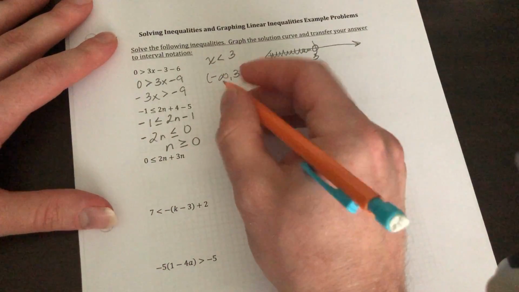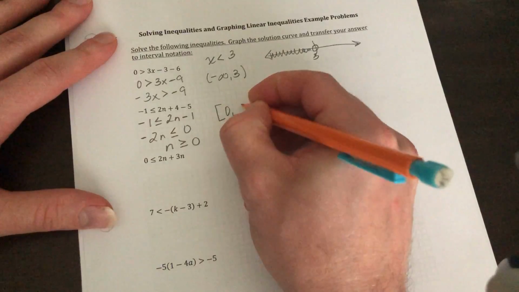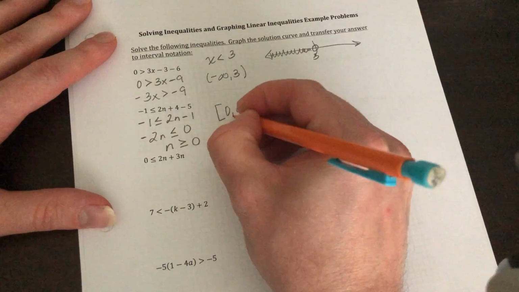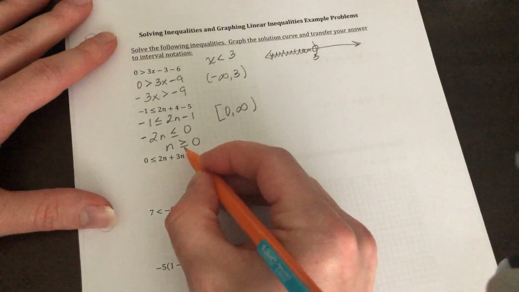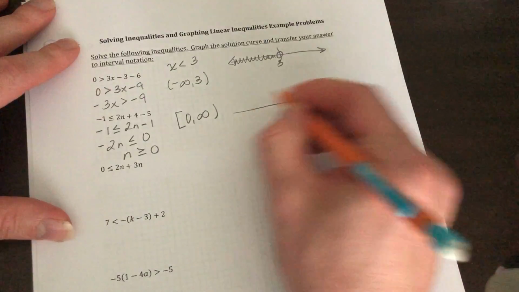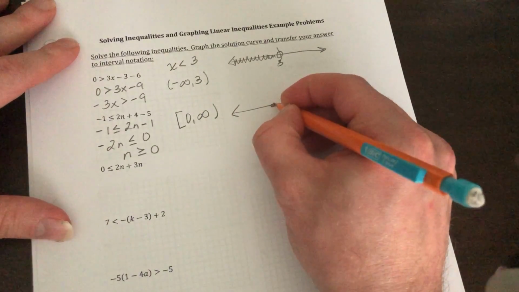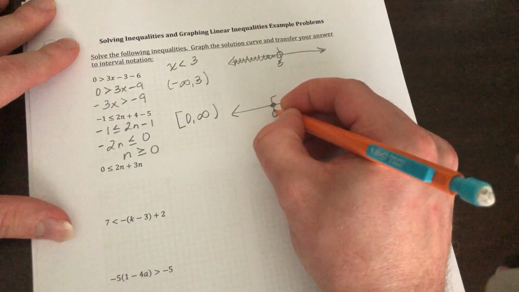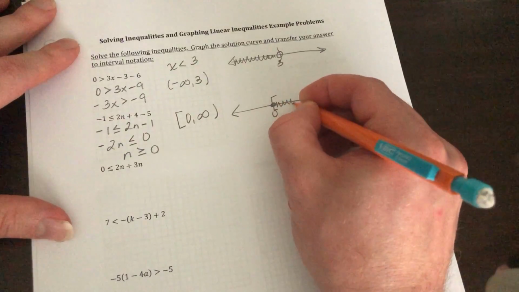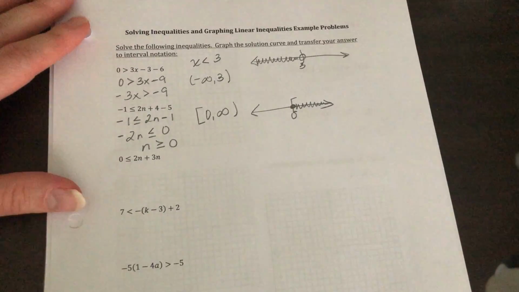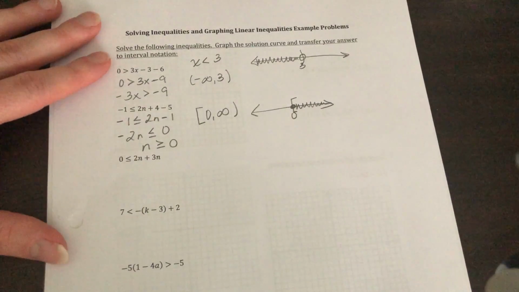So, in interval notation, it looks like this. It's equal to with a closed bracket because of the equal to sign right there. So, I draw a solid dot, and if I want to draw it like that, I put a little closed bracket, and I shade to the right.